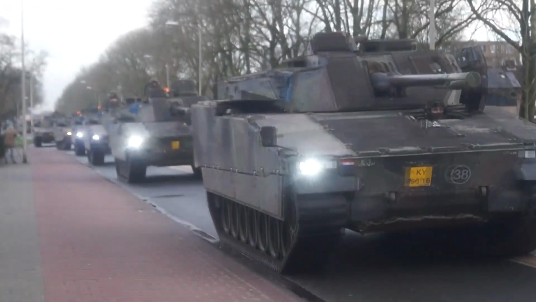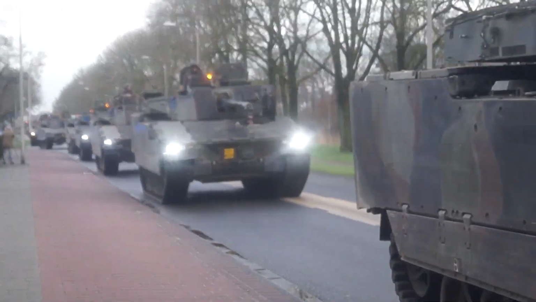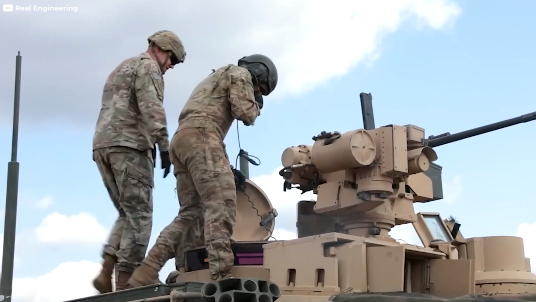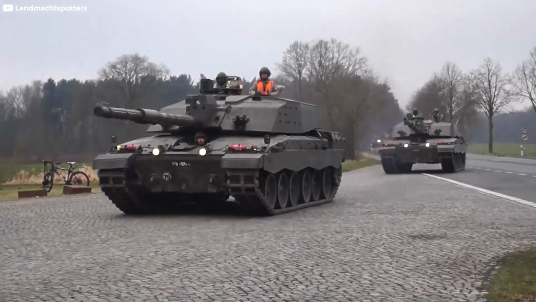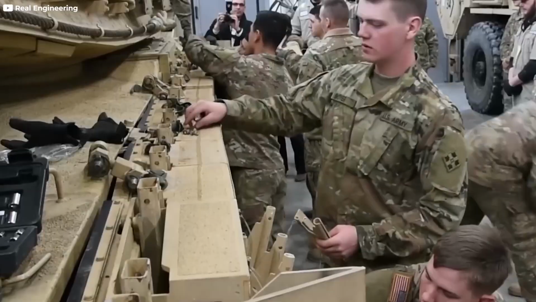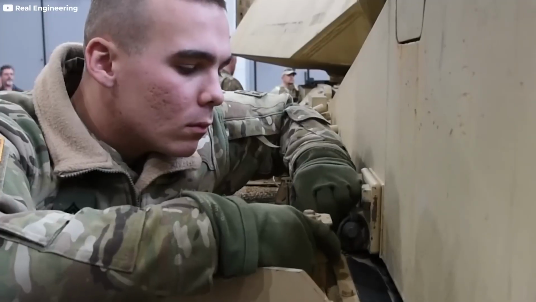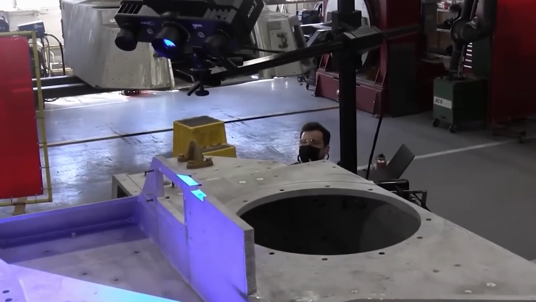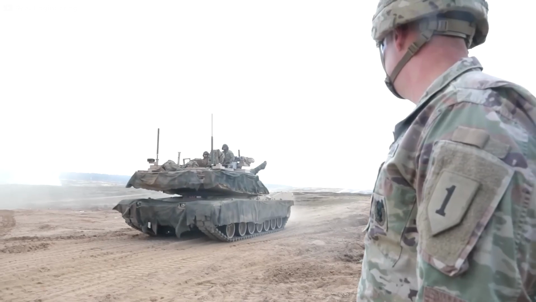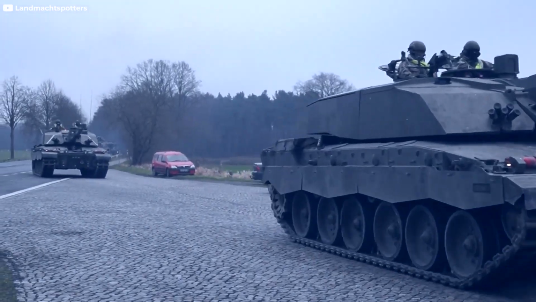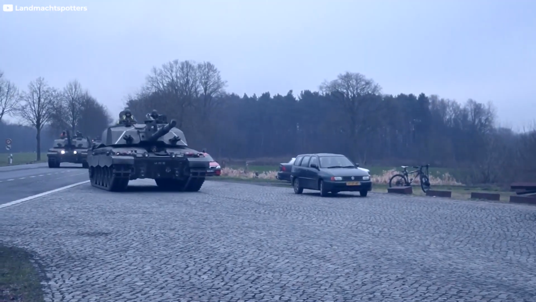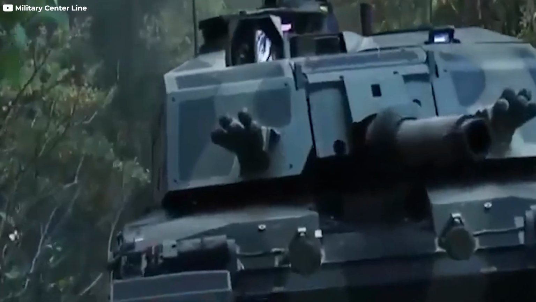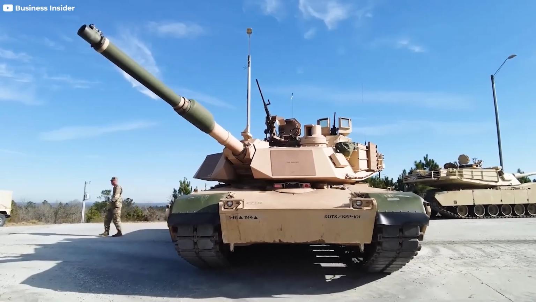Transporting tanks involves a series of logistical challenges, including disassembly, loading, and securing the tanks for transit. For road transport, tanks are loaded onto flatbed trucks, requiring special permits and careful planning. The weight and size of the tanks necessitate the use of specialized equipment and routes, ensuring that the tanks can be transported safely and efficiently. Road transport is typically used for domestic deliveries or shorter distances within a continent.